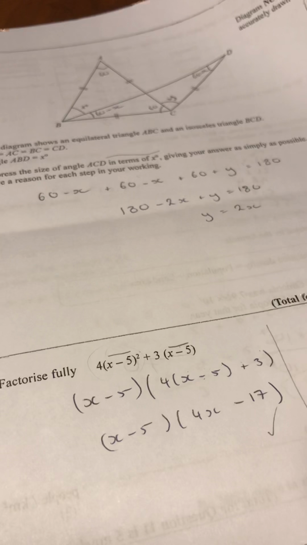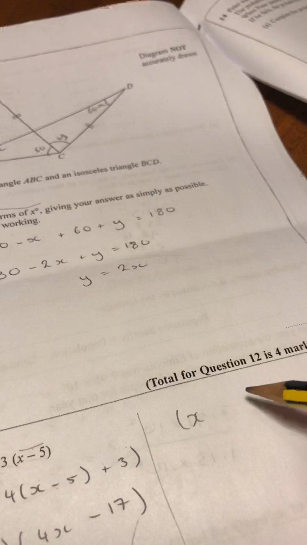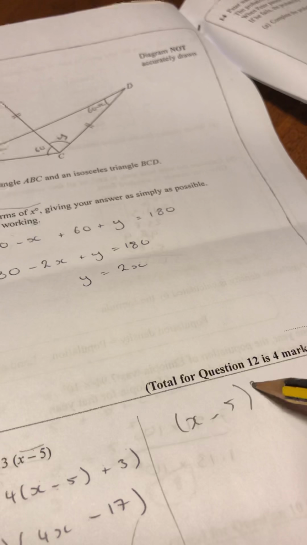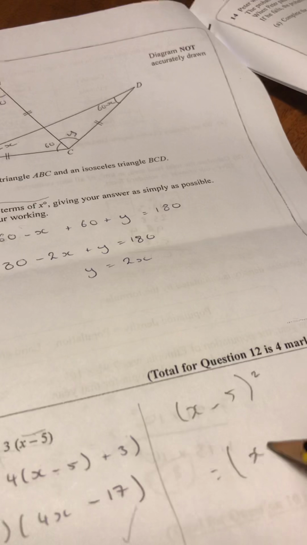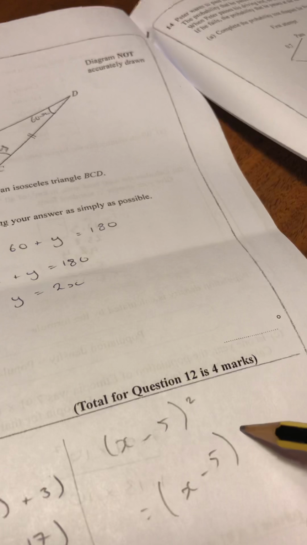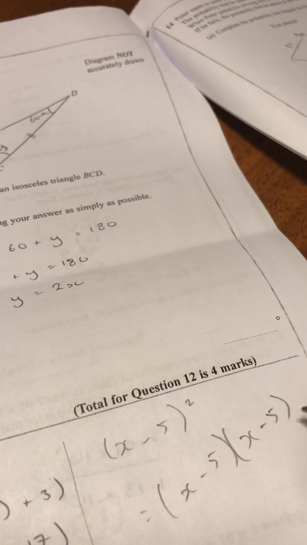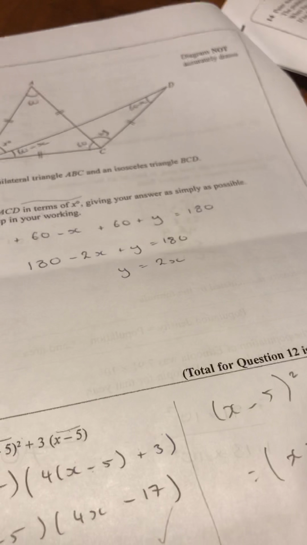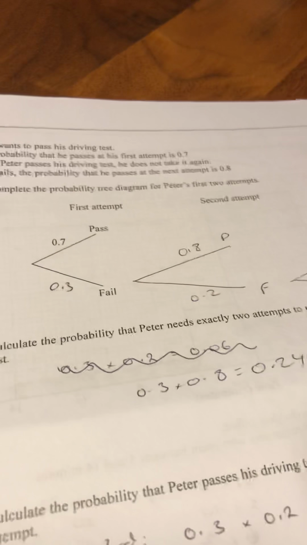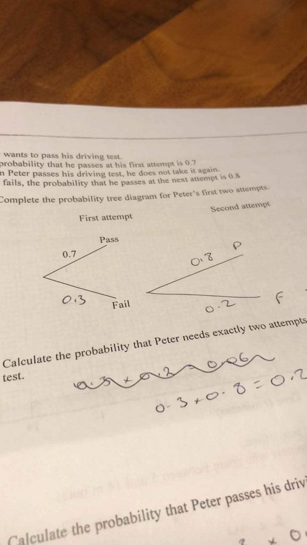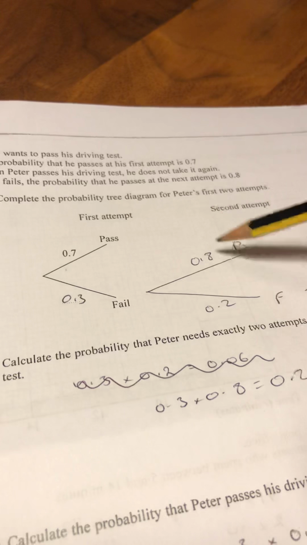If you didn't spot that, it doesn't matter. You can still expand it. But remember, x minus 5 all squared means x minus 5 times itself. Don't just square and get x squared plus 25. That's not right. Okay, the probability tree. Most people got this. That's fine.